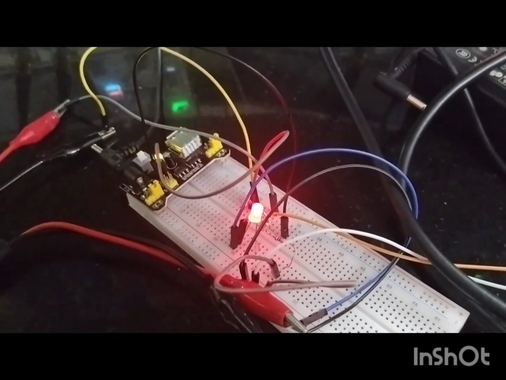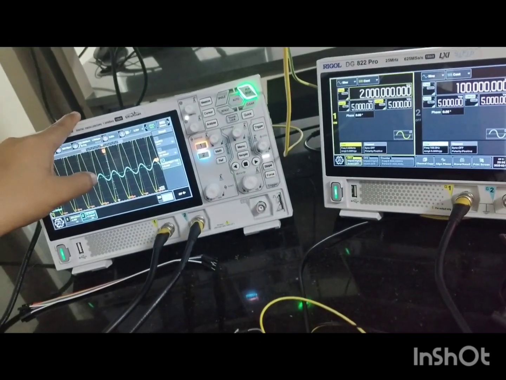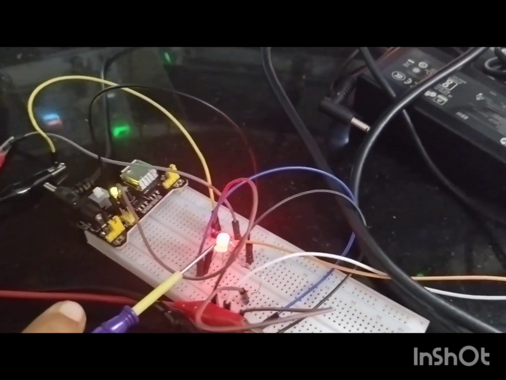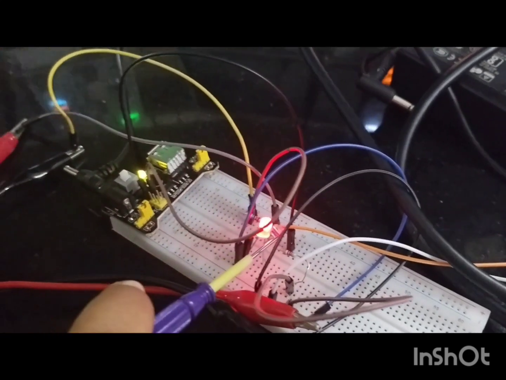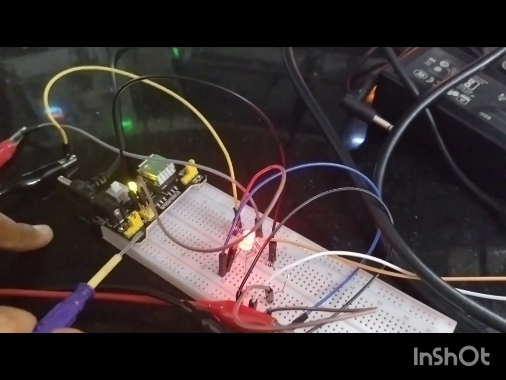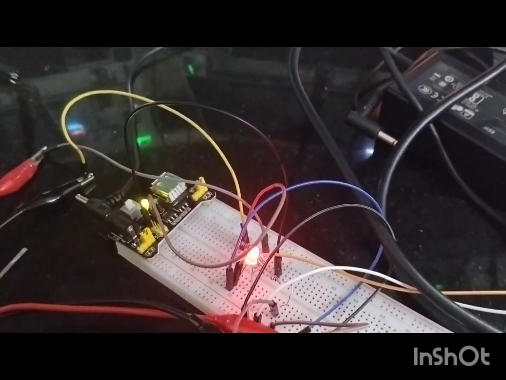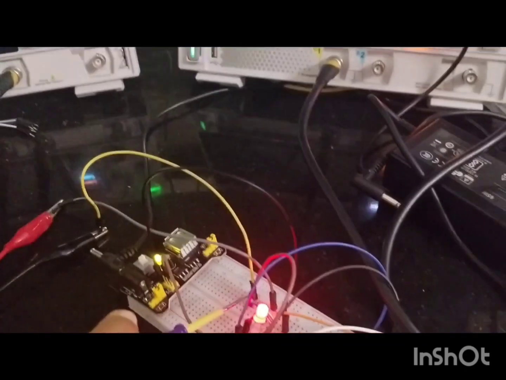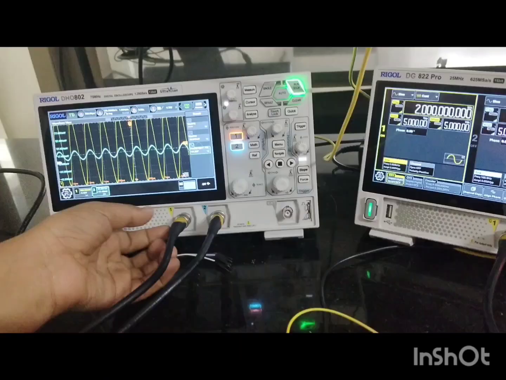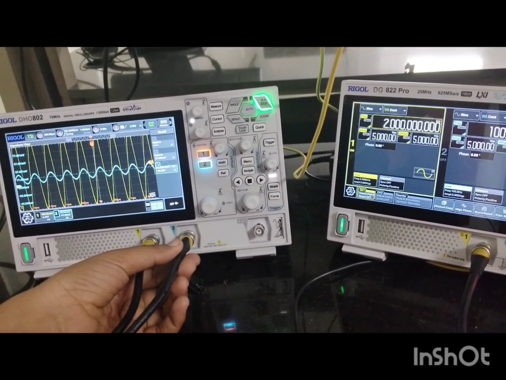First, I connected the signal generator to the LED light source, and I also connected the oscilloscope to the LED light source, so we could get the input waveform. After, I placed the photodiode in front of the LED light, and I also provided a 5 volt DC source using a breadboard module. I connected the oscilloscope to the 10 kilo ohm resistor to get the output waveform. I connected channel 1 to the input source and channel 2 to the output source.